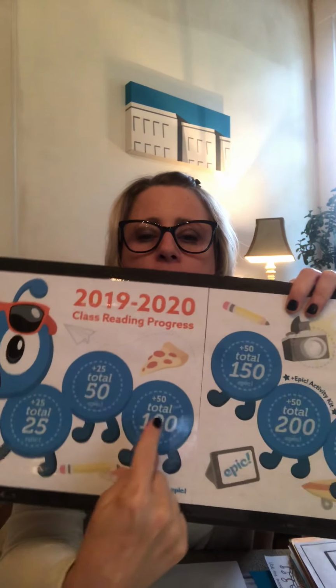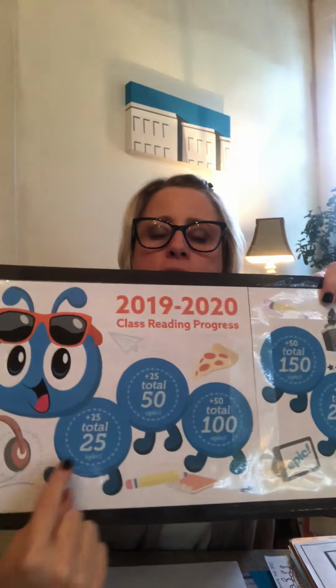Let me scoot this way back. All right, guys, look. See? Each little section of the caterpillar is 50 more books. So it started with 25 and then 50, 100, 150, 200, 250, 350, 450. Since we're already at 100, I printed off the little mini badges, so we're going to go ahead and put those on our read-a-pillar.